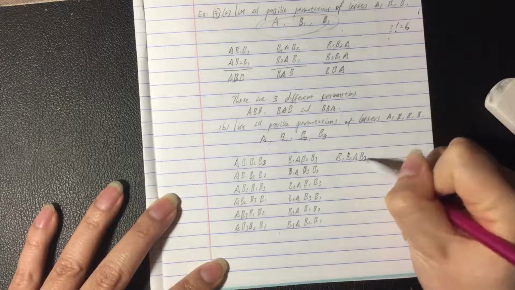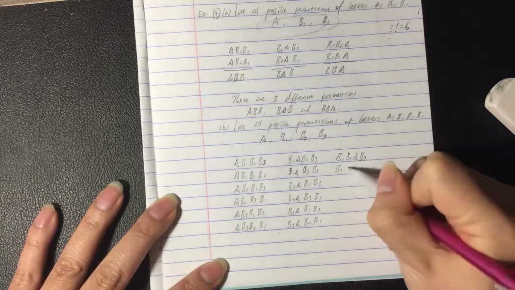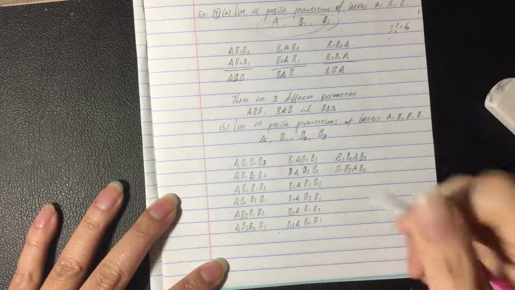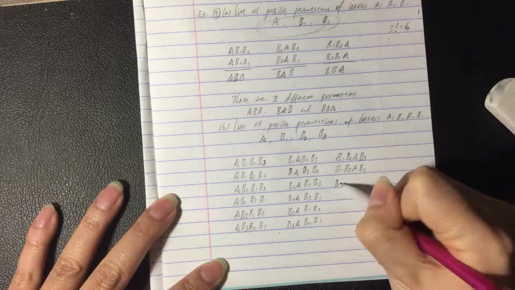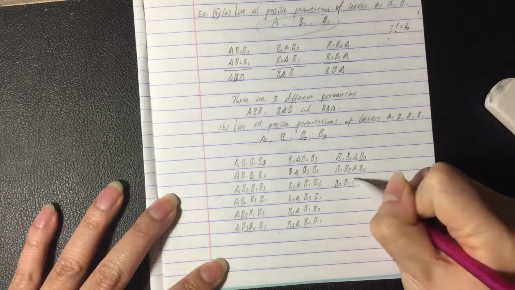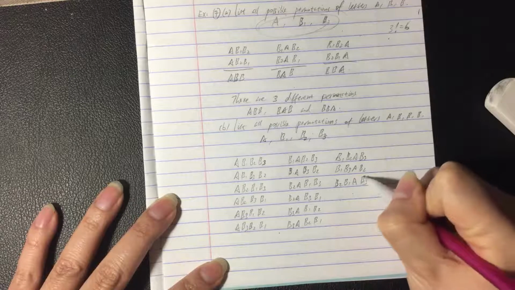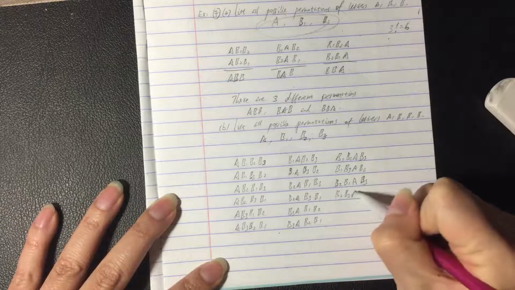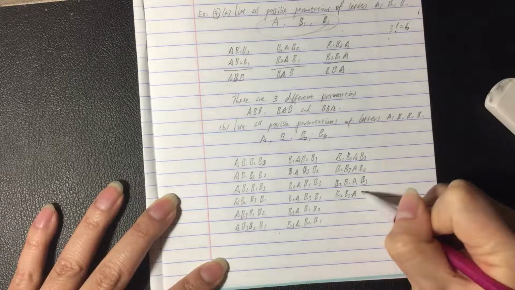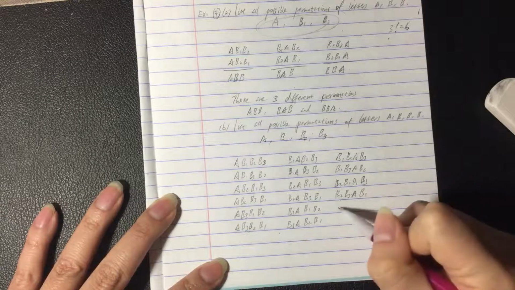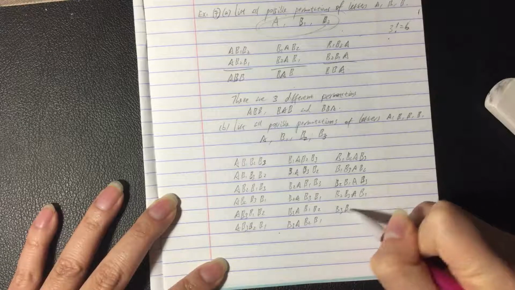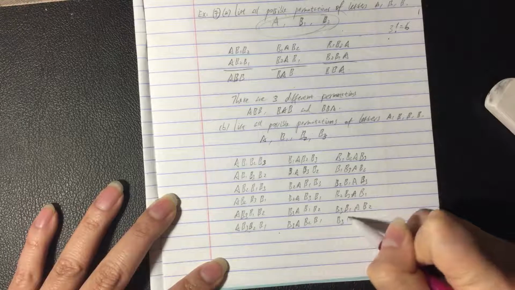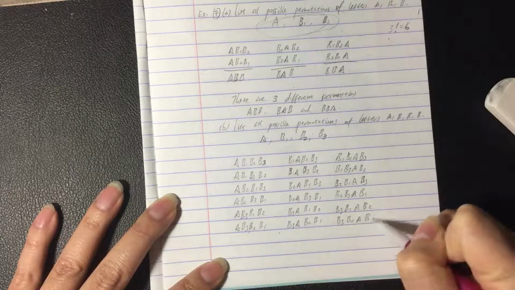B2A, B3, B1, B3A, B2, B2, B1A, B3, B2, B3A, B1, B3, B1A, B2, B3, B2A, B1.